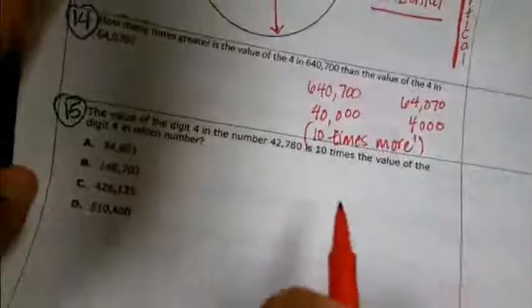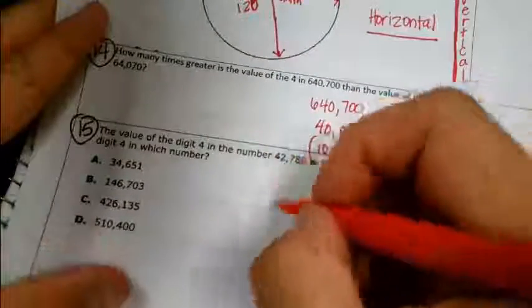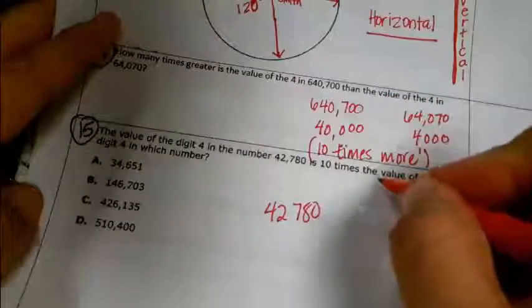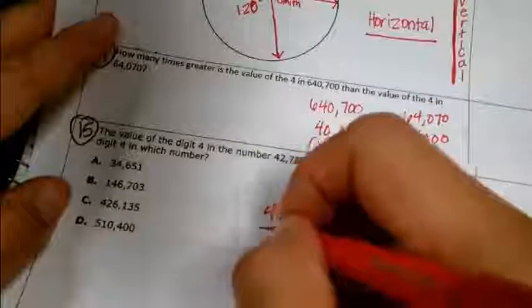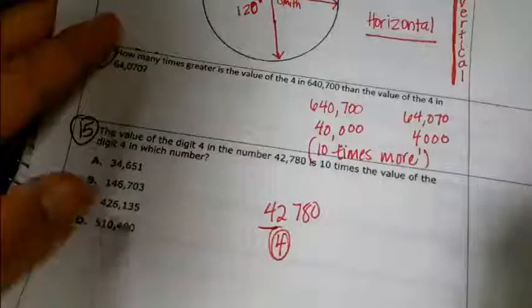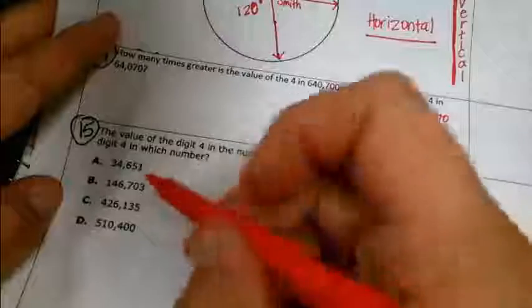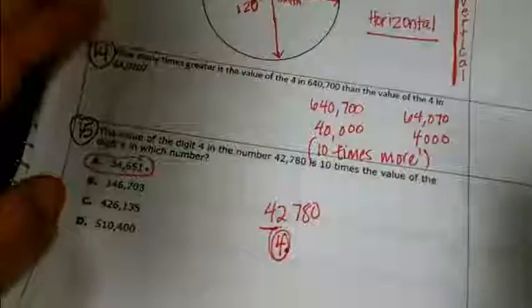All right, number 15, the value of the digit 4 in the number 42,780 is 10 times the value of the digit 4 in what number? So if this is 10 times more, that means I'm looking for a number with 4 in the thousands place. And the only choice here that I have 4 in the thousands place is A.